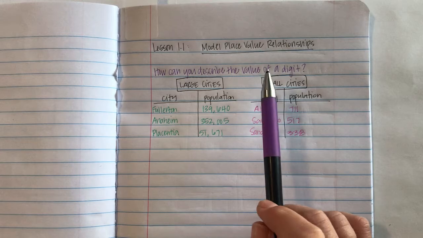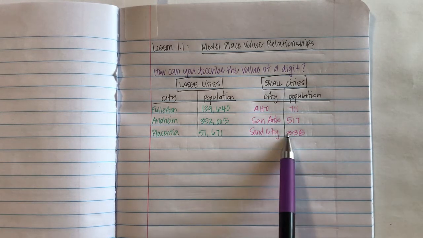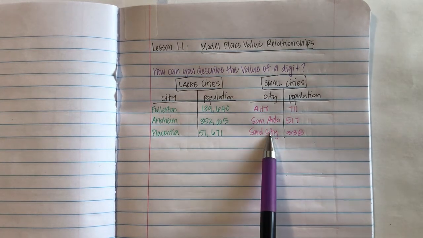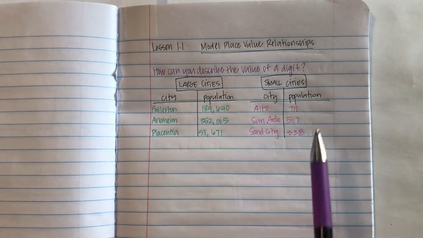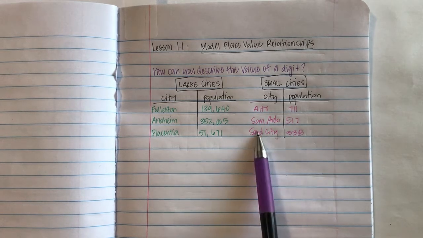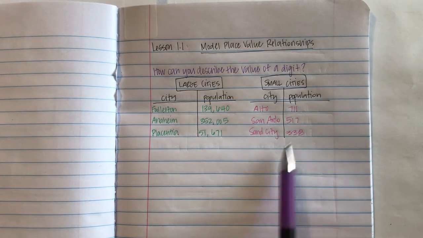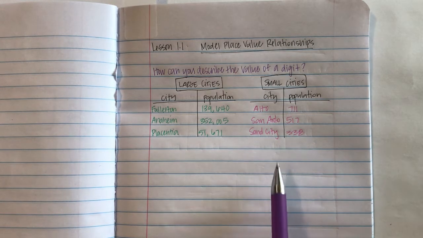Just to remind you, from third grade, a digit is a numeral from 0 to 9. So in this example, we have a city, Sand City, and the population, or the amount of people that live there, is 338. So Sand City's population has 3 digits. I can count them. 1, 2, 3.